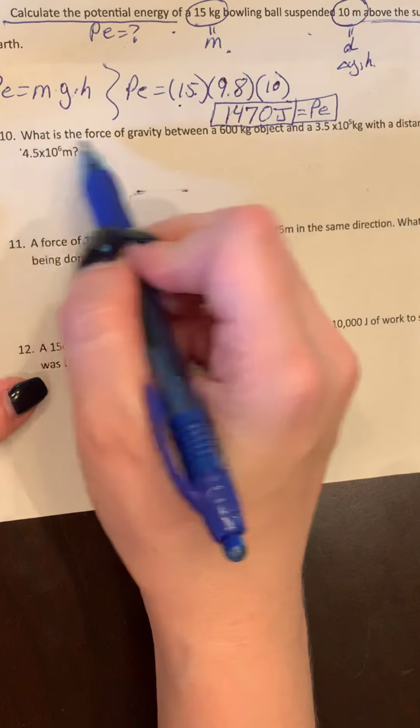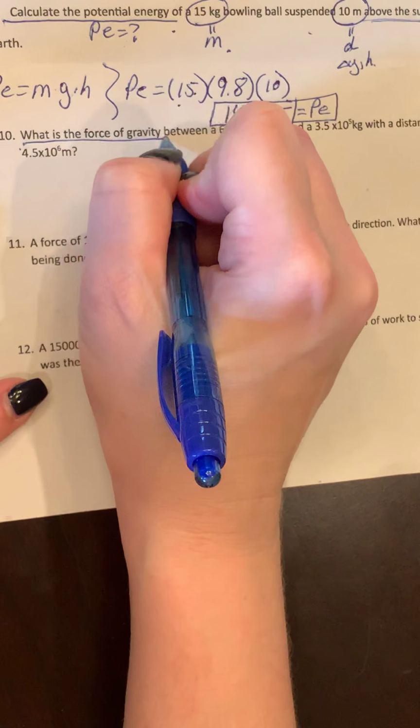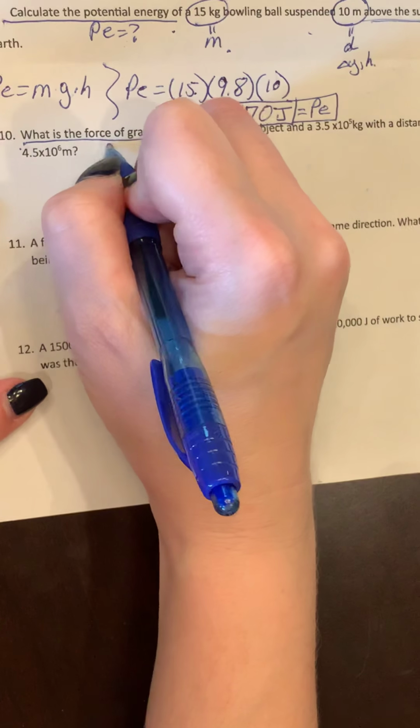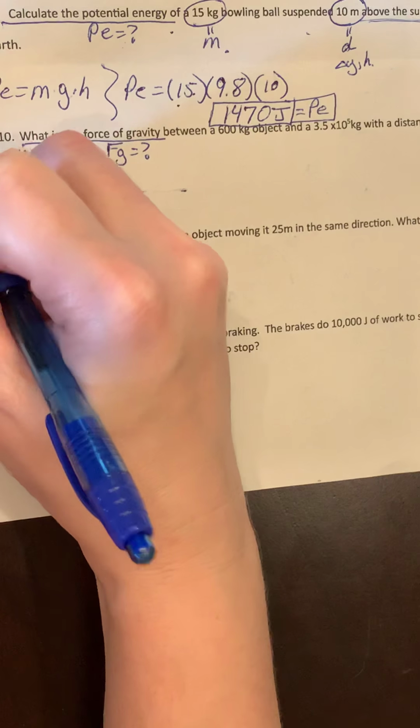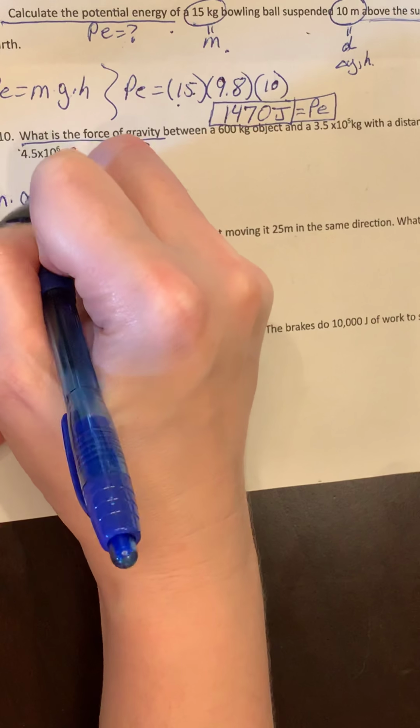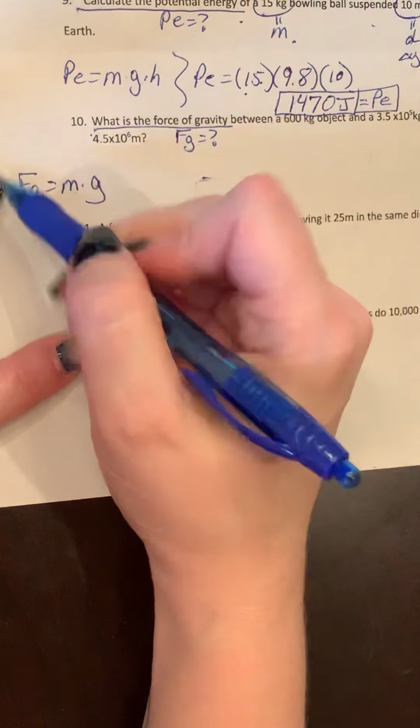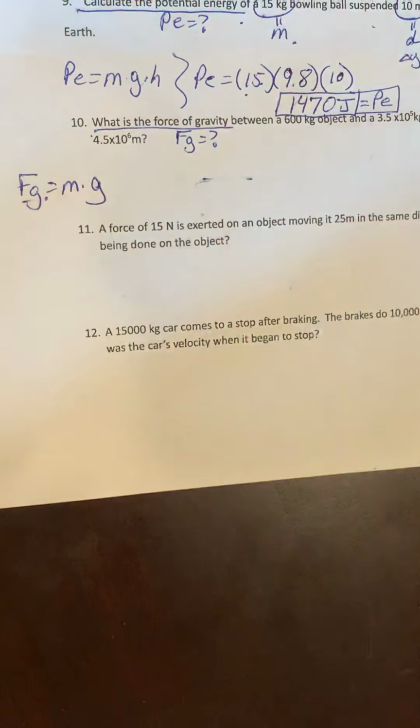All right, number 10. What is the force of gravity? So I'm going to stop and I'm going to underline the force of gravity. So they want F of G. And we know that the force of gravity is mass times gravity. That's the formula we're going to use because the force of gravity variable is inside the formula.